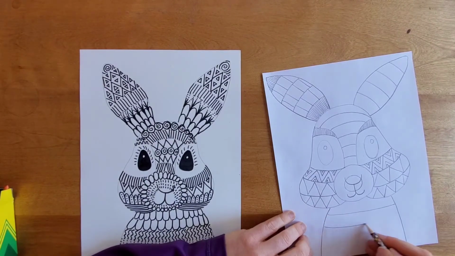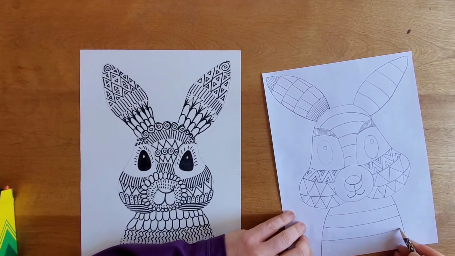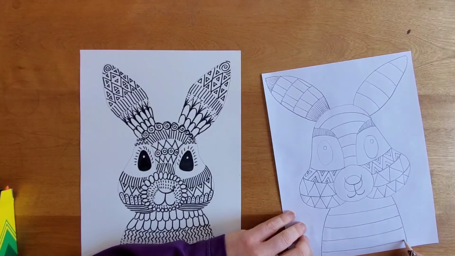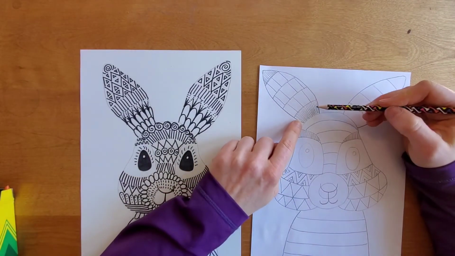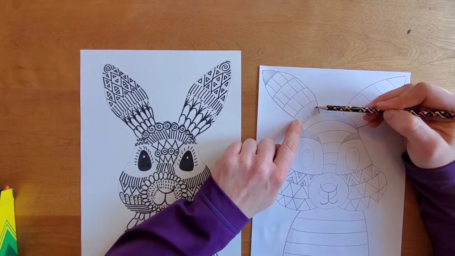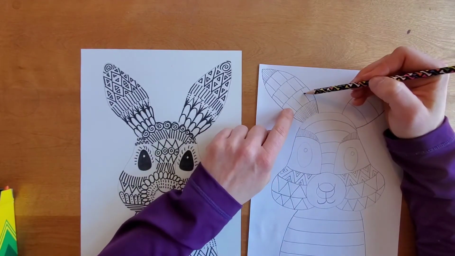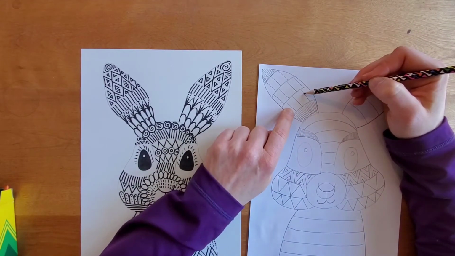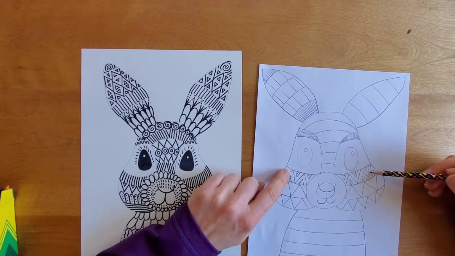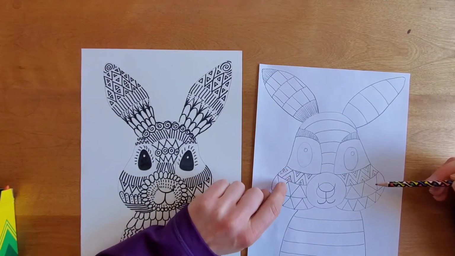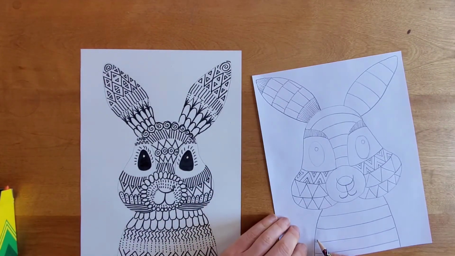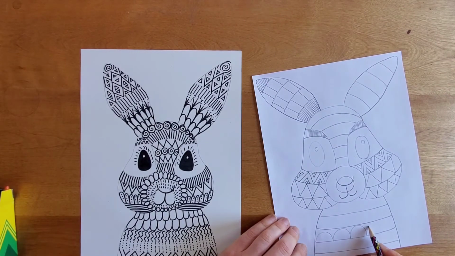And then you artists can get right in filling up your bunny with either close together dark value lines, far apart light value lines, or if you want to go wild, add some line patterns. Remember, there's all sorts of different lines you can do, like curved lines. You can do wavy lines.